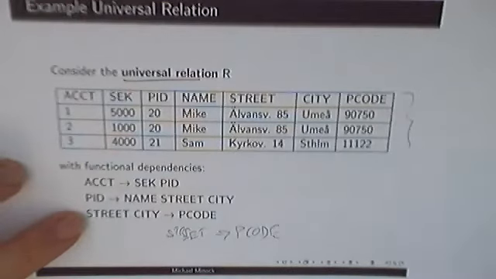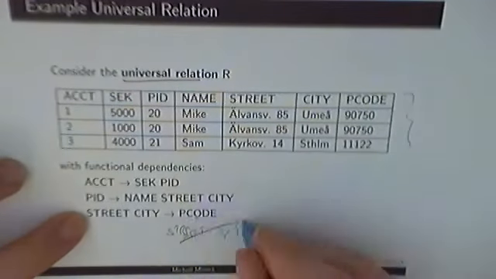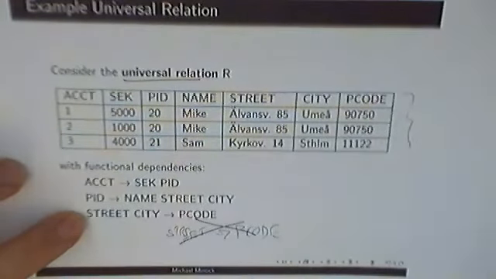So there might be something like the street address Kungsgatan 10, and that does not functionally determine the postal code, right? Because there's going to be a different postal code from the one in Stockholm than the one in Umeå, right? So this is definitely not a valid functional dependency. But you can kind of play around with this.